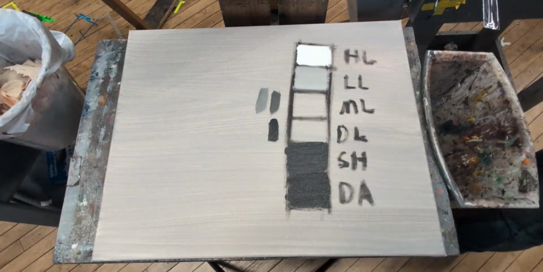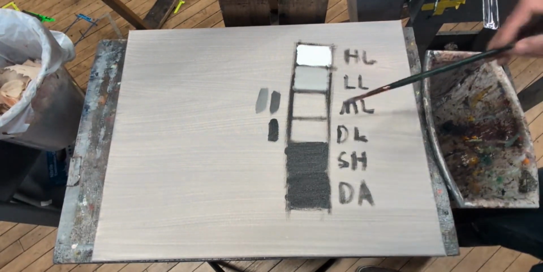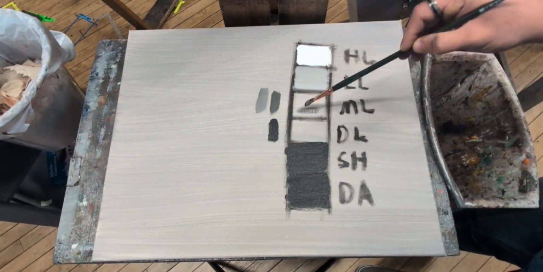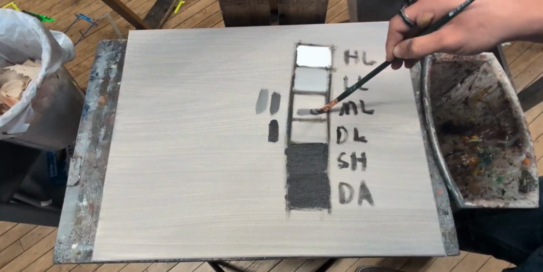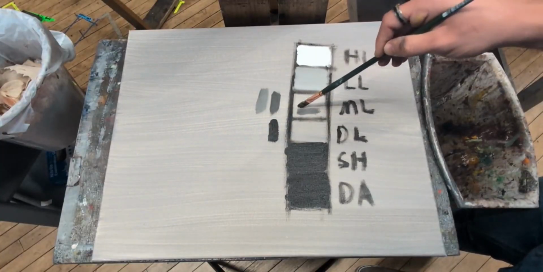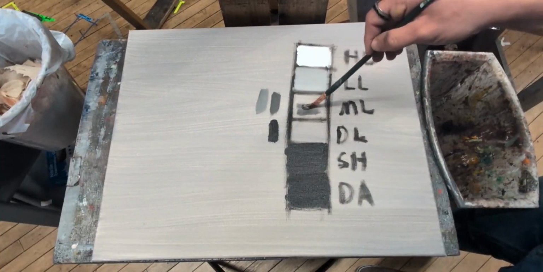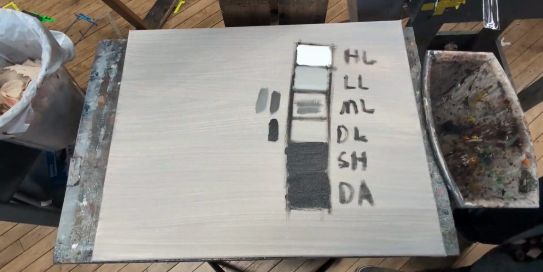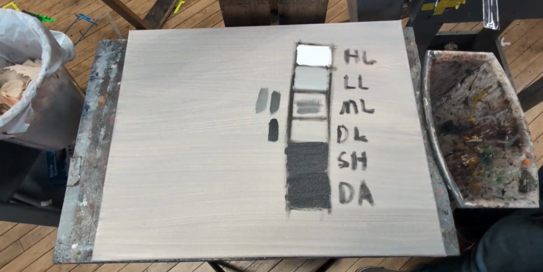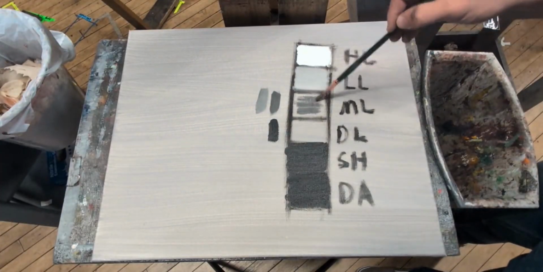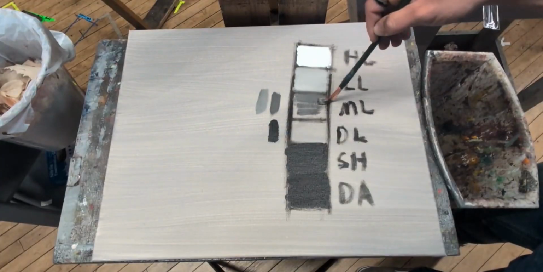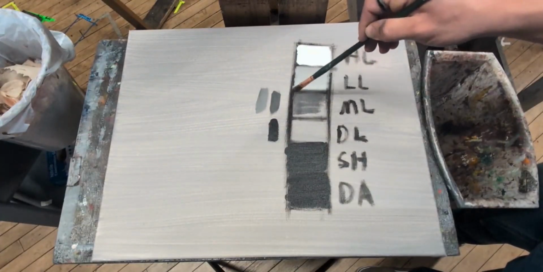Now I'm going to go back into my midlight. I think it should be darker. No, you know what? That's pretty good. It's pretty good. That looks about 20%, or 40%, excuse me.